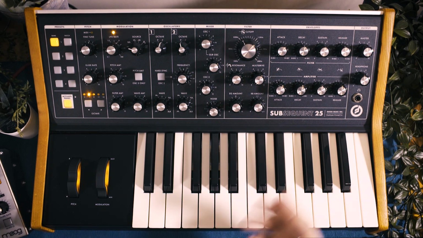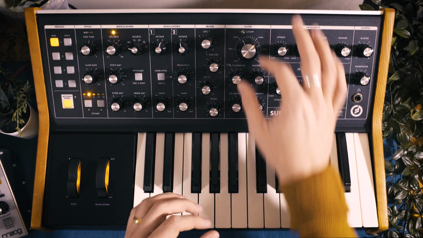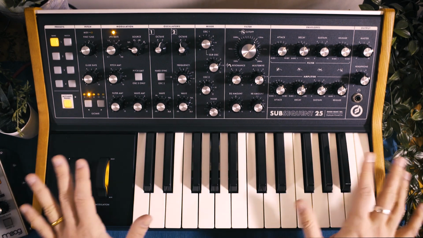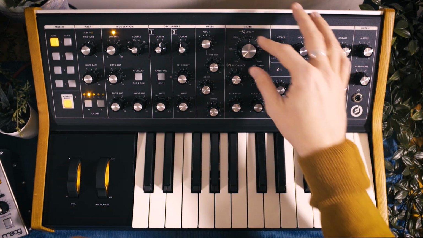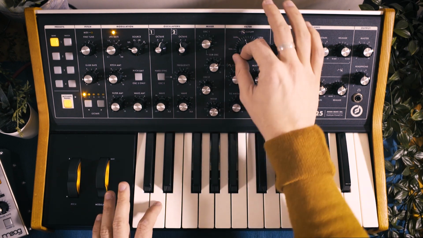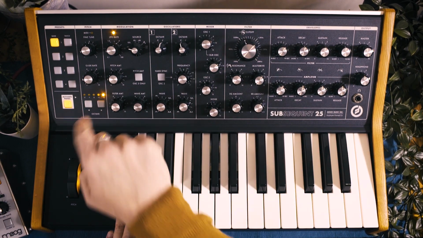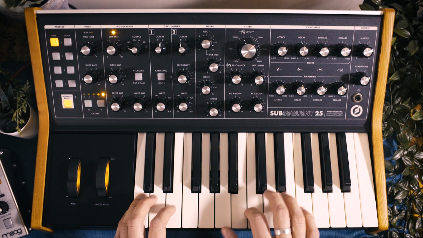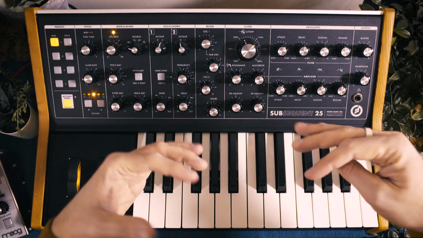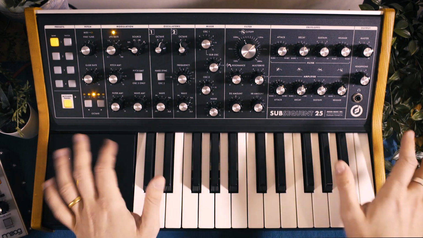We have this KB amount thing. What that's doing is it's allowing the filter to open or close a bit more depending on how high or low we play the keyboard, which has the effect, if you have a little bit of resonance, of meaning that when you play low on the keyboard, the sound is a bit darker. When you play high on the keyboard, it's brighter. So it kind of beds in just a natural variance in sound that spreads across the keyboard.